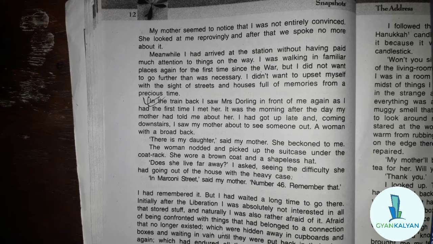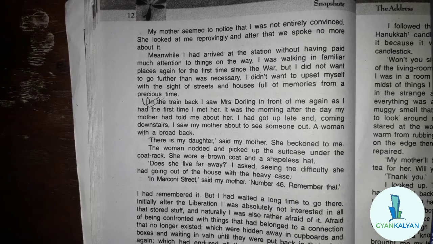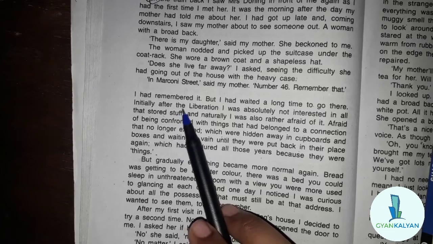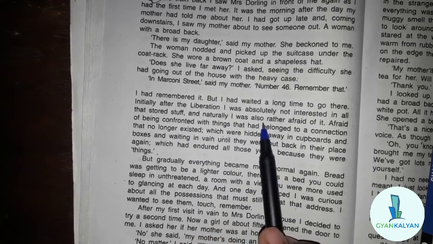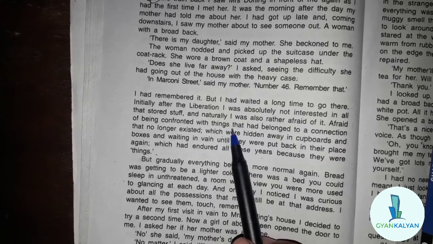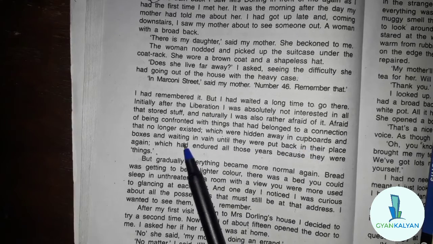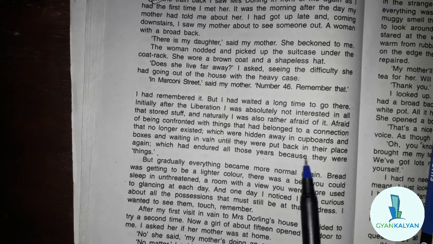So the girl again remembers Mrs. Darling about her first meeting with her and how she was told by her mother to remember the address of Mrs. Darling, and the address was in Marconi Street, number 46. I had remembered it, but I had waited a long time to go there. Initially, after the liberation, I was absolutely not interested in all that stored stuff, and naturally, I was also rather afraid of it, afraid of being confronted with things that had belonged to a connection that no longer existed, which were hidden away in cupboards and boxes and waiting in vain until they were put back in their place again, which had endured all those years because they were things.